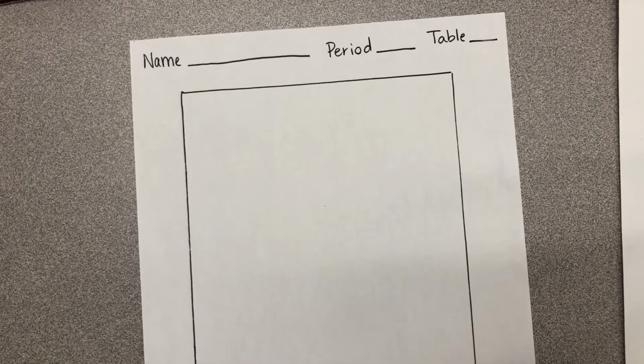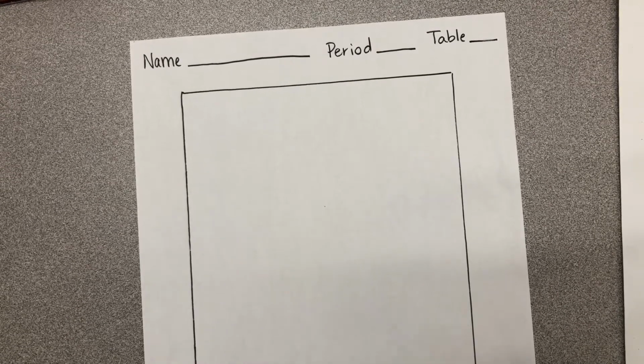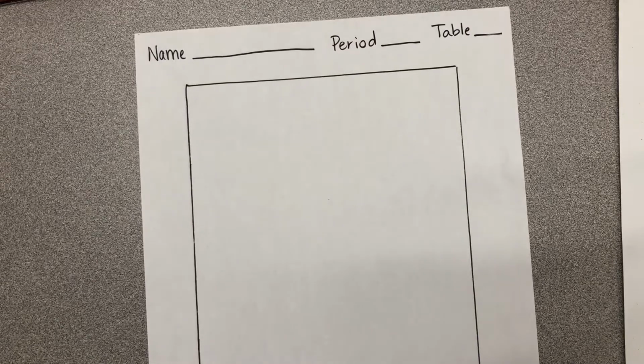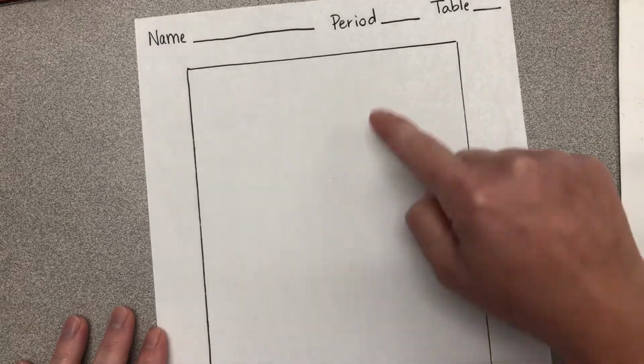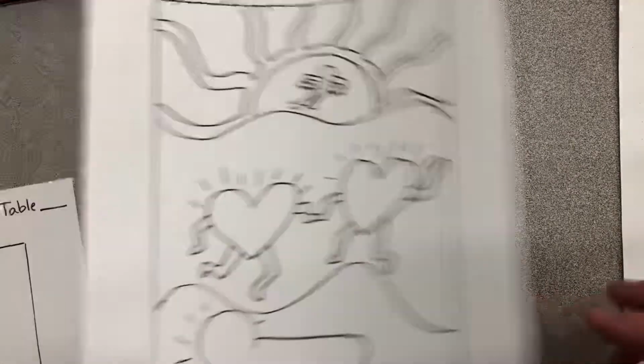We are moving right along to the Keith Haring project, and you guys, after checking out that slideshow and all the videos and everything, you're going to move on to this. So you're each going to get one of these blank pieces of paper like this, and you're going to have to draw 2 lines somewhere on this to create the 3 picture planes for the foreground, the middle ground, and the background. So I've done that here on this one.